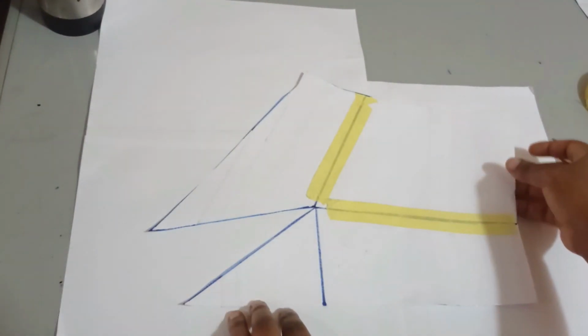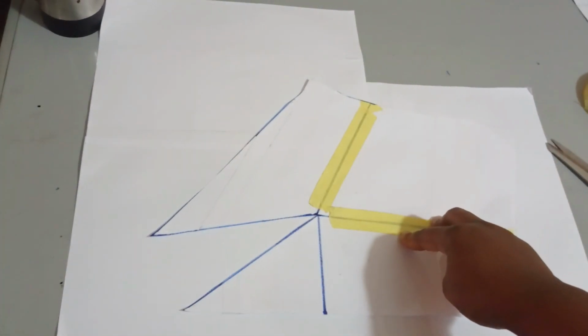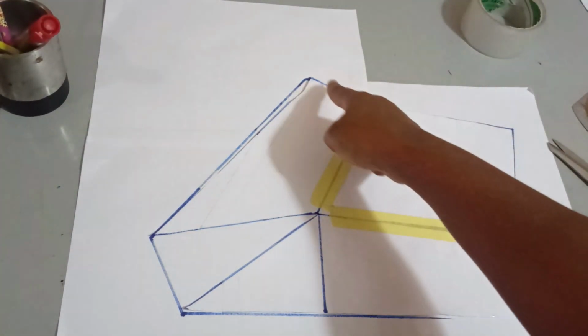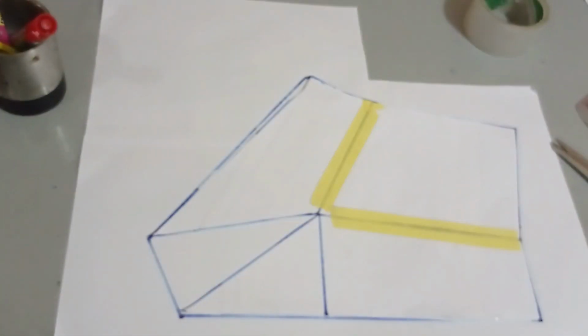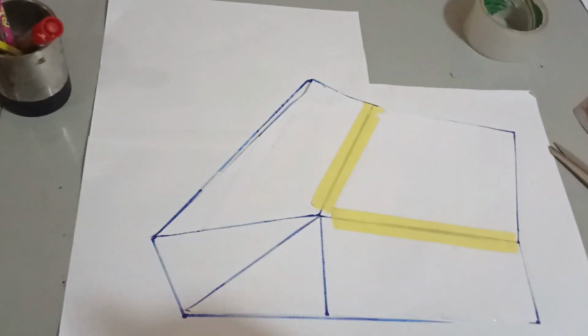I'm just going to place this on it and then draw what I have here out. So I've replicated what I have here by simply drawing the lines, so that by the time I remove my pattern, I'll be able to cut it. But before I remove my pattern, it will start to look funny, so I'm going to be labeling it.